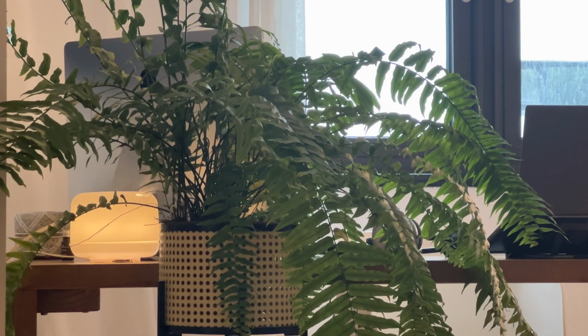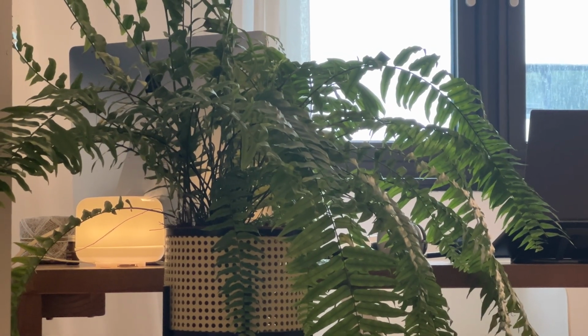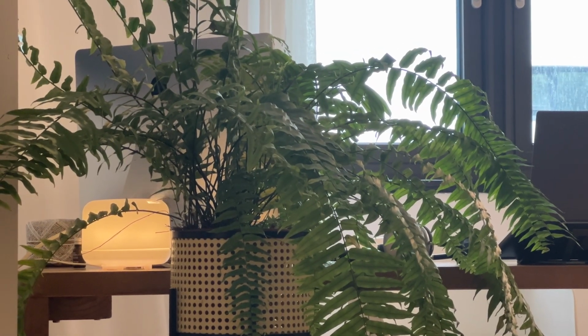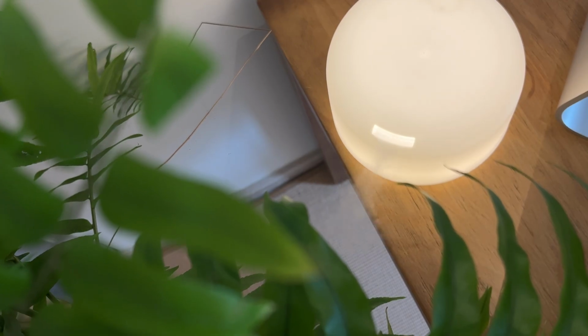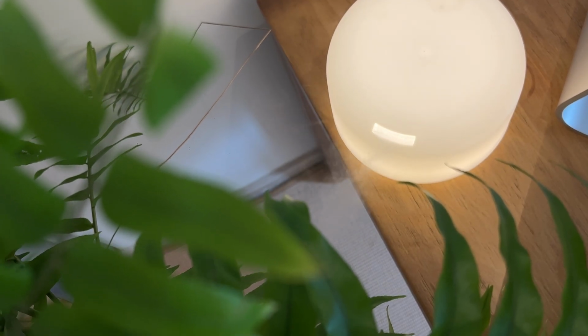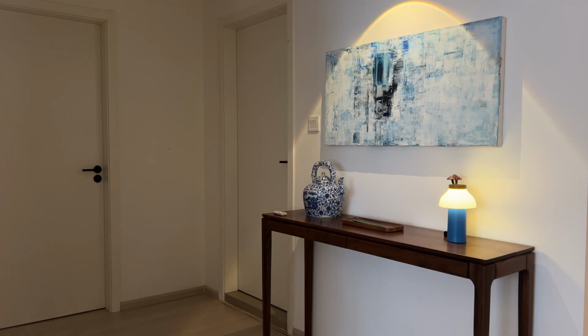And on this side is a Muji humidifier, and it also acts as a lamp, which is perfect because I have this gigantic Boston fern, and this plant likes a humid environment, hence the humidifier. So I think it's a multi-functional kind of lamp.